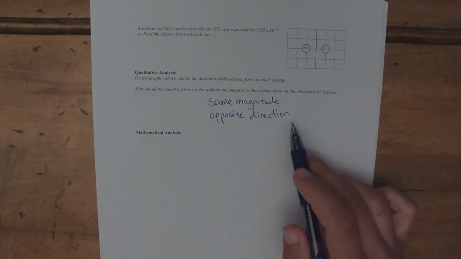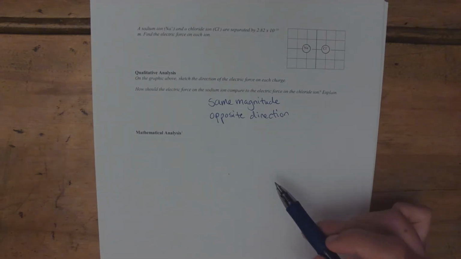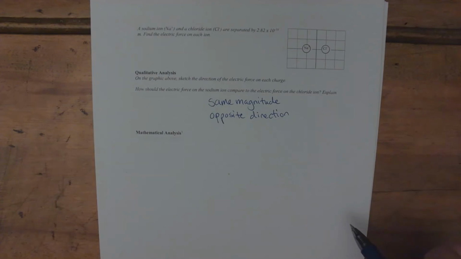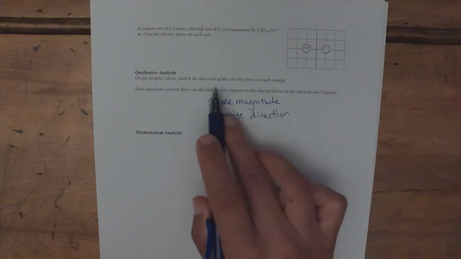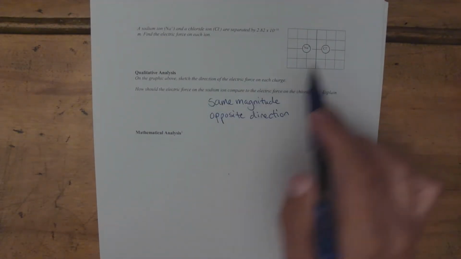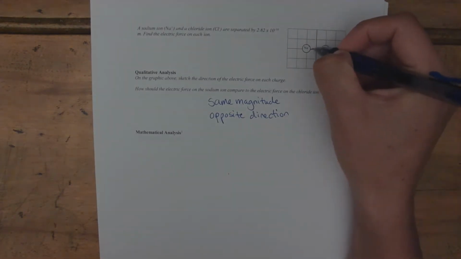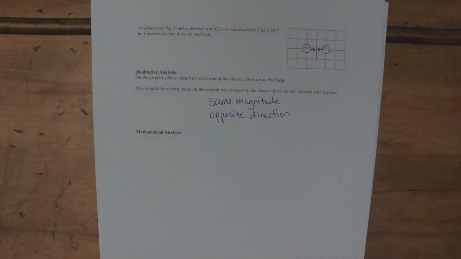So the point of them asking the question is so that you only have to do one calculation in the mathematical analysis section, and then you can just say something like, by symmetry, the other force would be equal and opposite. We're also supposed to sketch the direction of the electric force on each charge. This ion is positive and this one is negative. Those are opposite charges, so they would be attracted to each other.